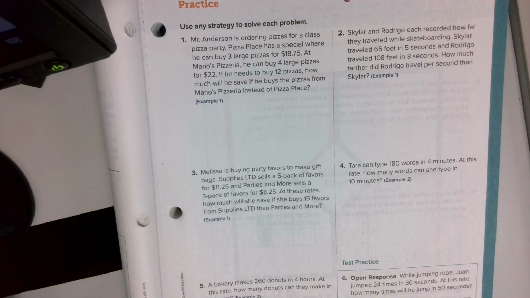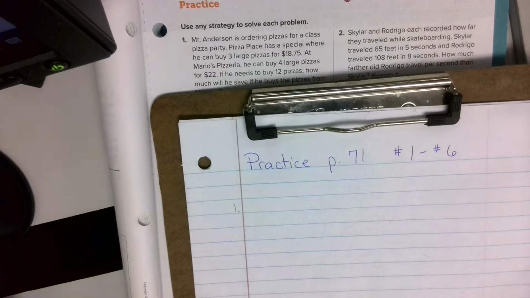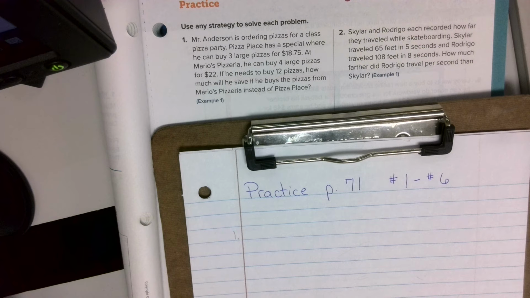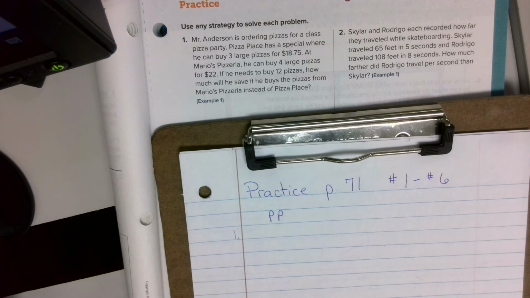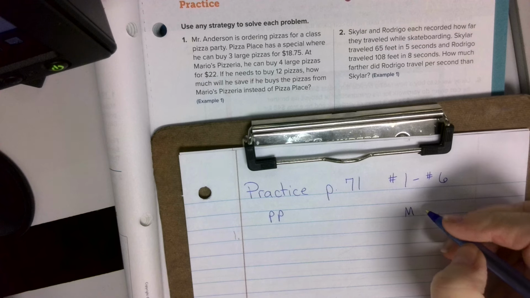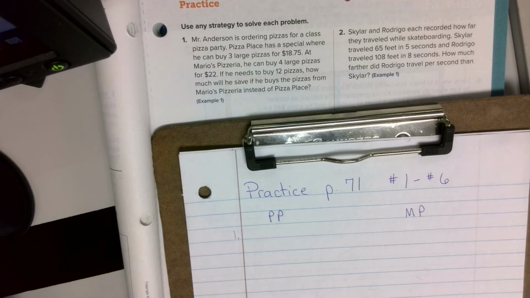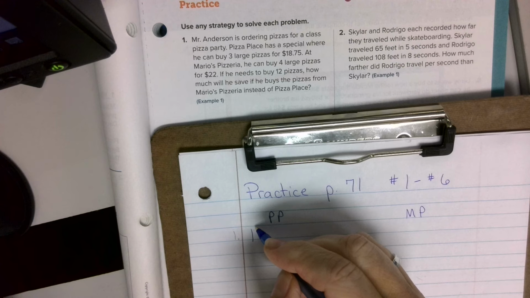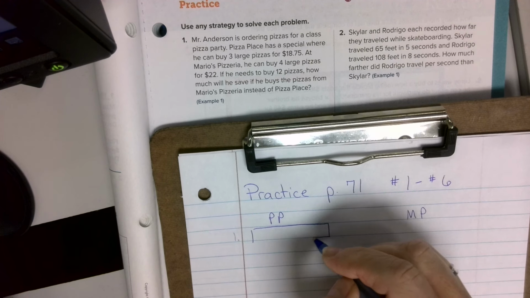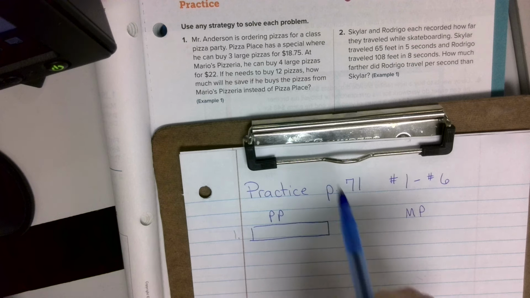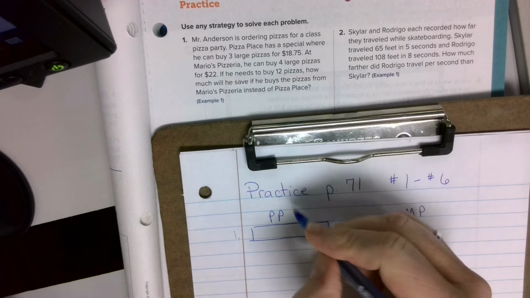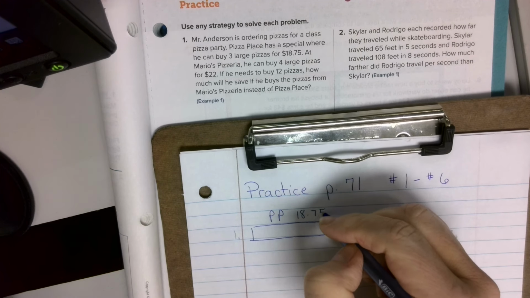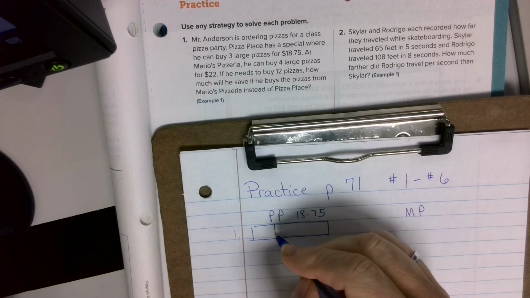instead of Pizza Place? Well, when I work this problem, the first way I'm going to show you is this: I know we have Pizza Place and then we have Mario's Pizzeria. So I'm going to use a bar diagram. And I know at Pizza Place, he can buy 3 large pizzas for $18.75. So 3 pizzas.